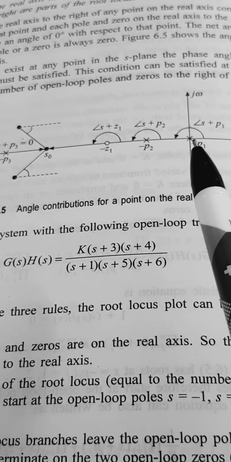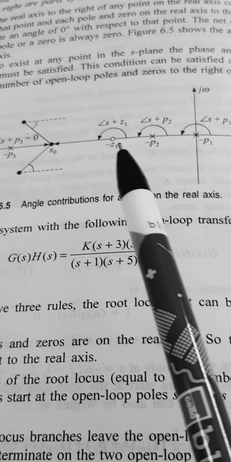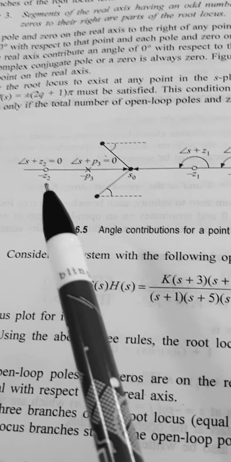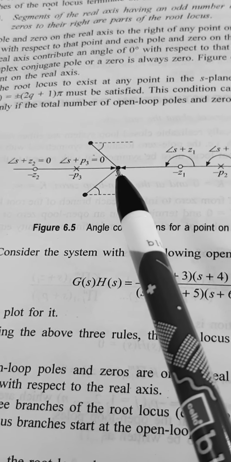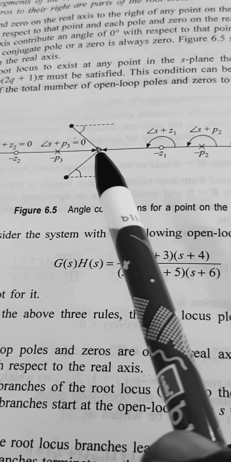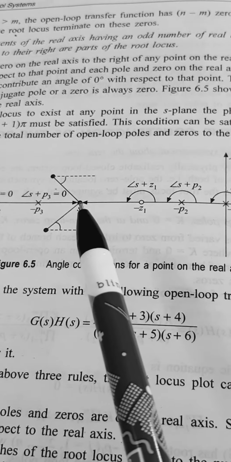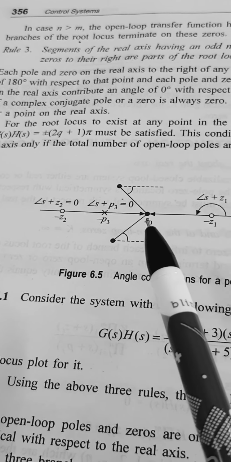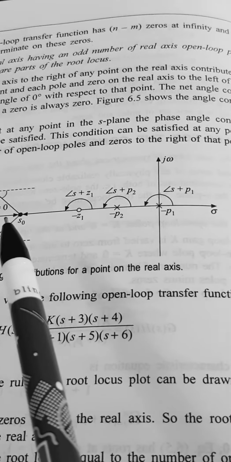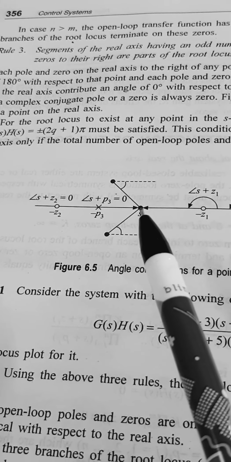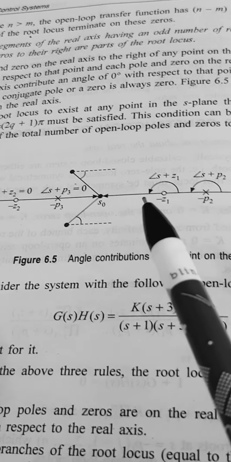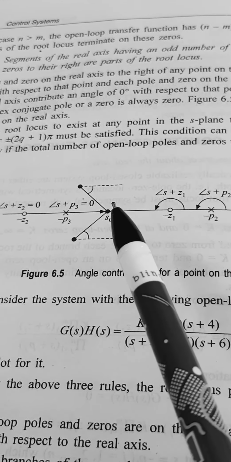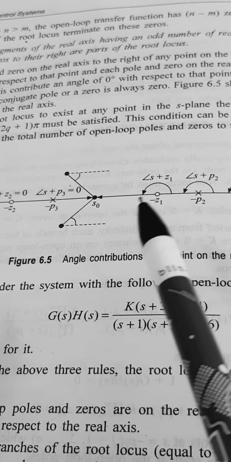Here you can see that one pole is there, here one pole, here one zero, and here one pole, and here one zero. Now if you concentrate on s naught, the angle contributed by this zero with respect to this point is 180 degrees.